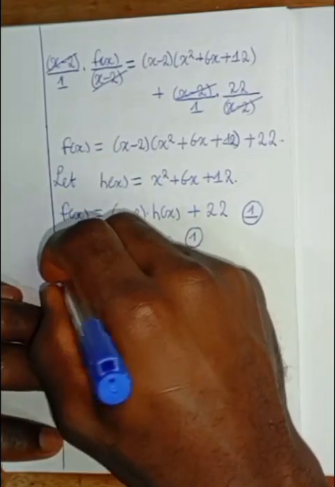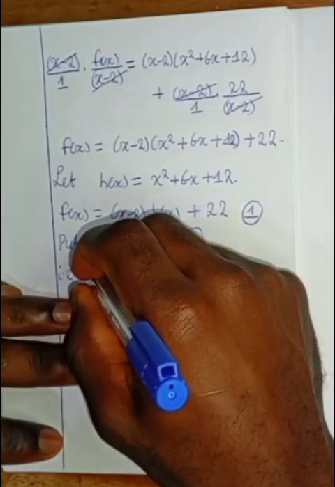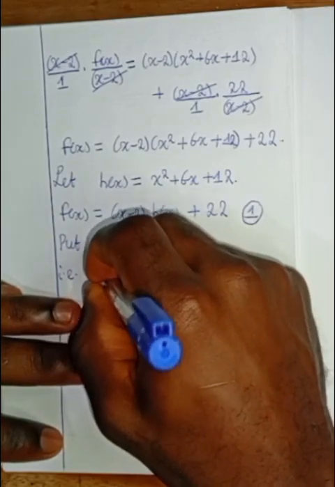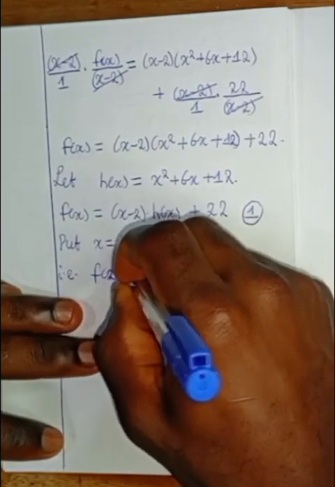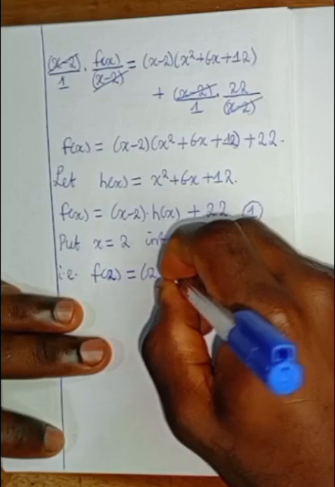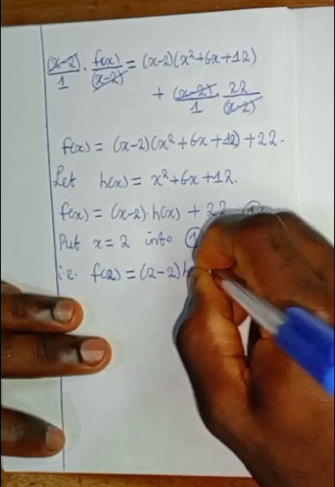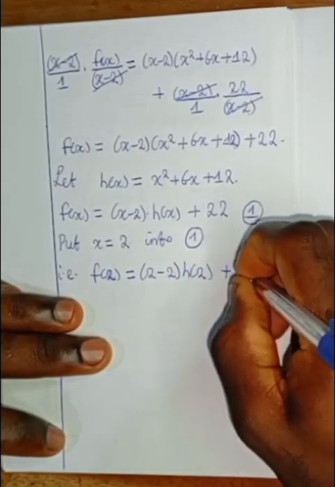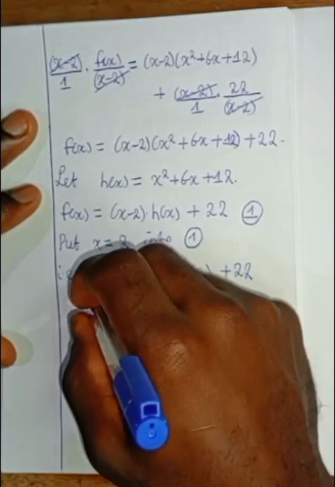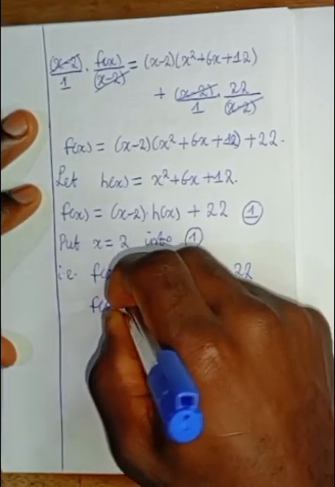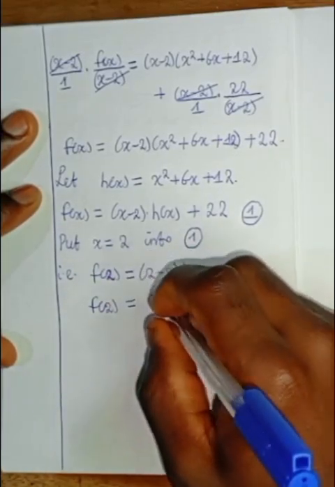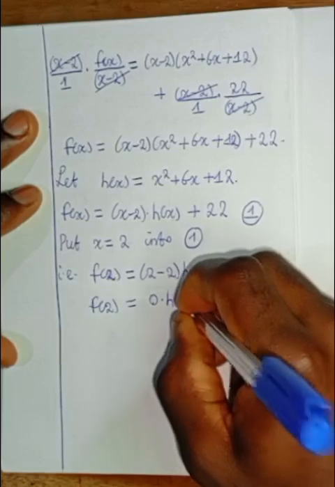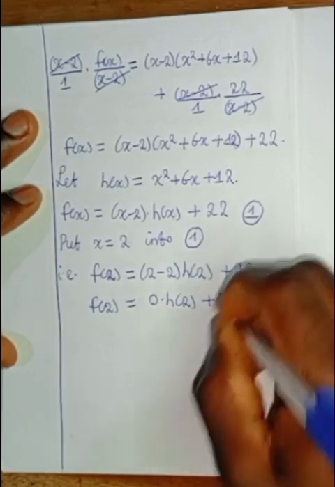That is, replace x with 2, f of 2 will be equal to 2 minus 2 times h of 2 plus 22. This will give us f of 2 equal to 0 times h of 2 plus 22.